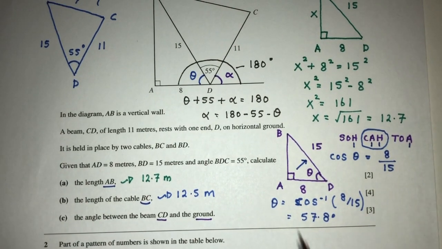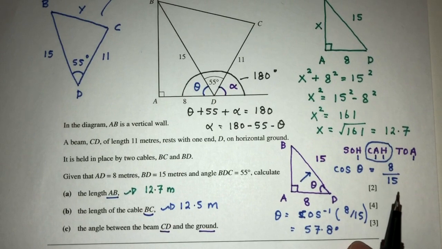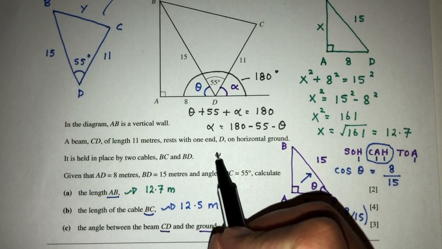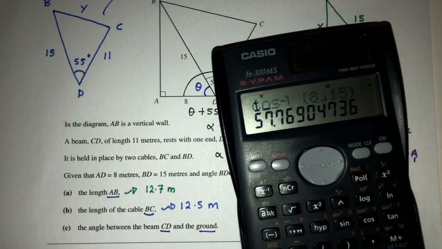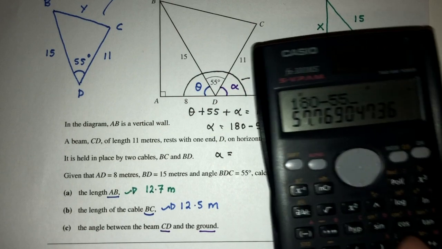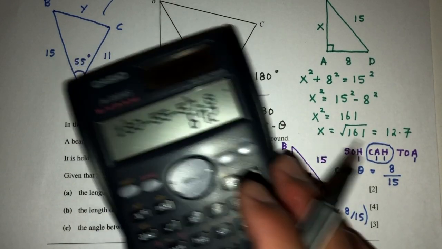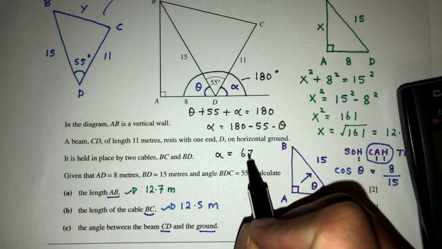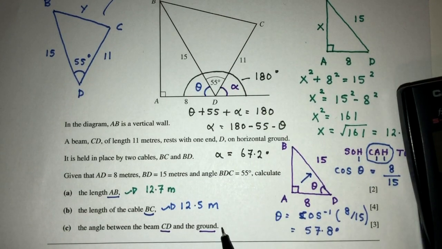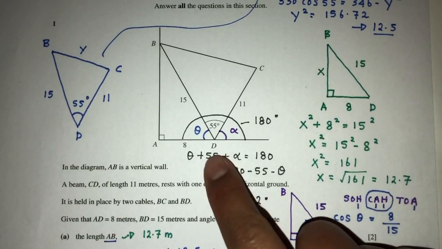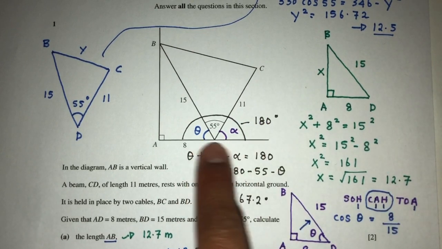Now going back here, this is theta. So to find the angle of alpha, replace back in your equation, you will have 180 minus 55 minus 57.8. That will be 67.2. Okay, so this will be 67.2 degrees for the angle between the beam CD and the horizontal line.